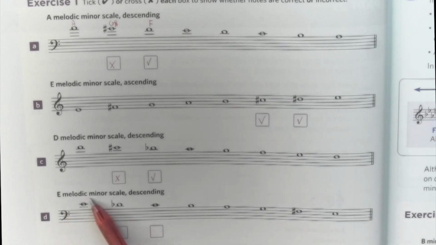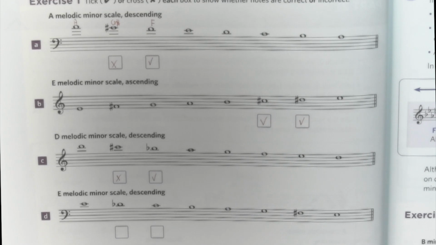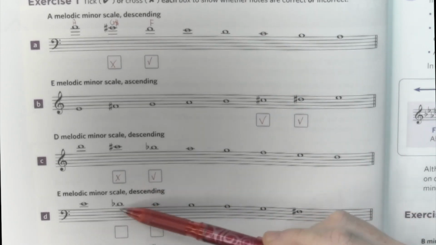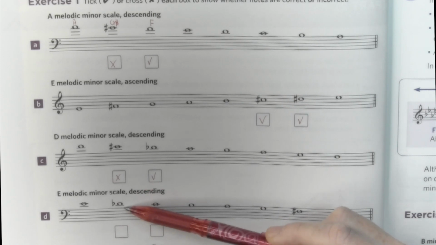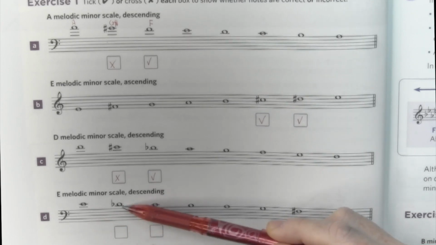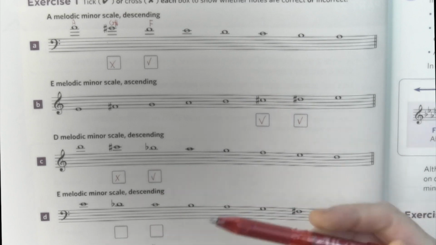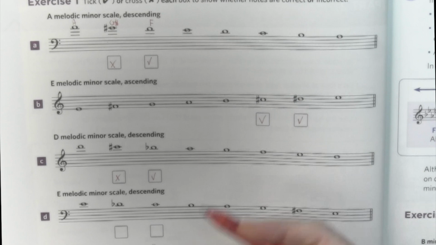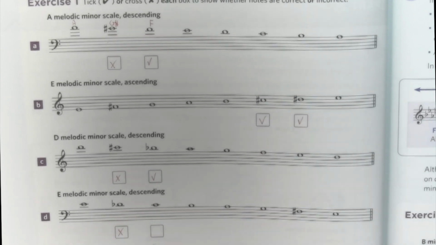E minor, melodic, descending, relative minor of G major. So we must have one sharp, and here it is. Now let's have a look at these critical 6th and 7th degrees. We have D flat. That is not possible. No, that is never going to happen. To have D flat, we need to have lots of other flats. So this is totally incorrect.